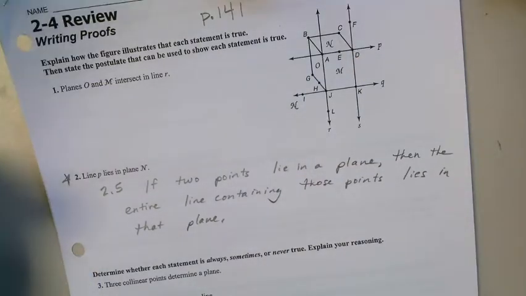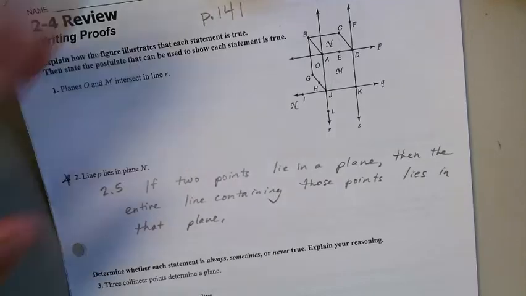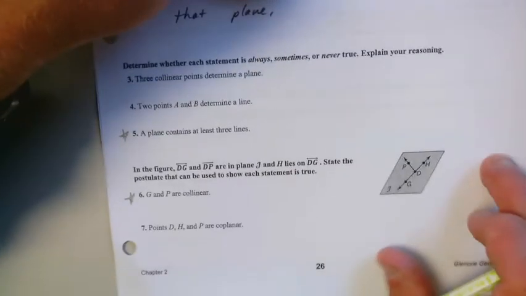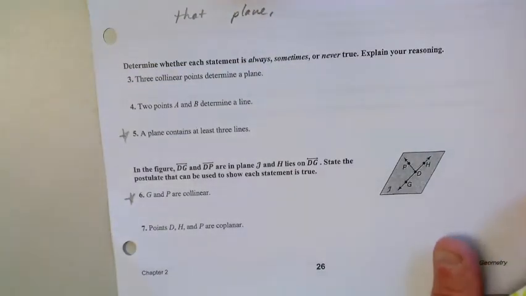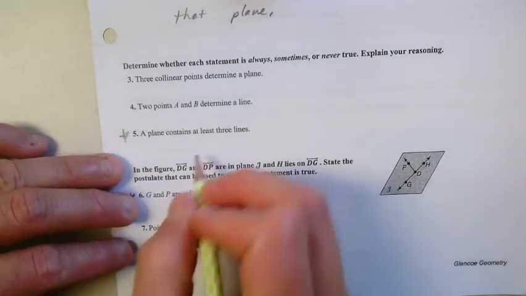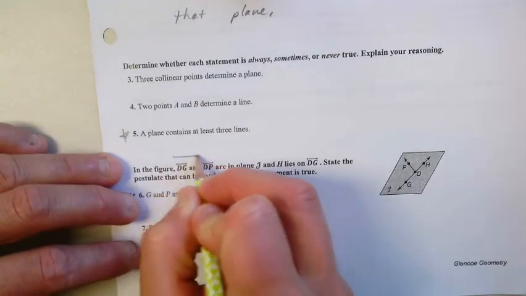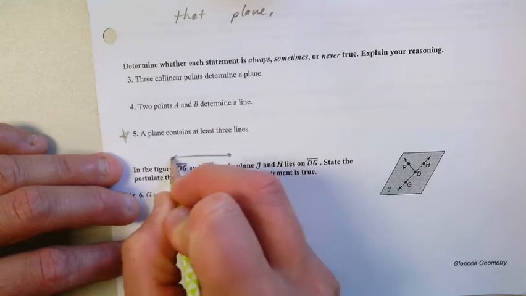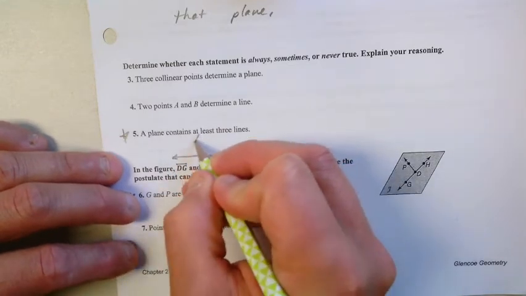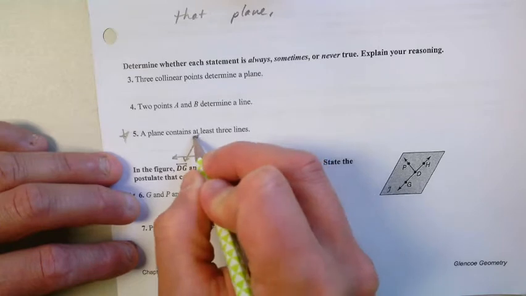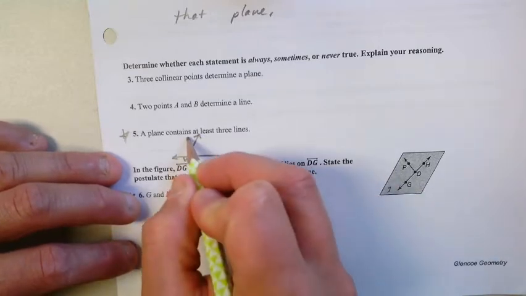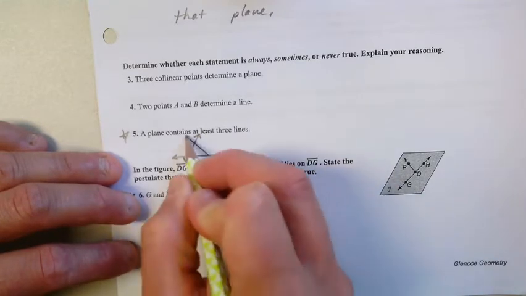Okay. I'm going to drop down to the next section here, and I know students see these always, sometimes, or never. I think every math class has them, and they're hard because you really have to analyze and think about your response. So as I look at this, it says a plane contains at least 3 lines. Okay, so what I'm going to do is draw 3 lines. Now you can draw them parallel to each other if you wanted to, and we would still get this idea across, but I think the best picture would be something like this.